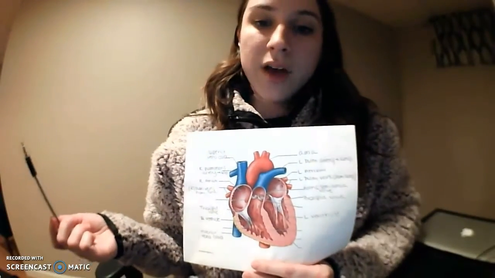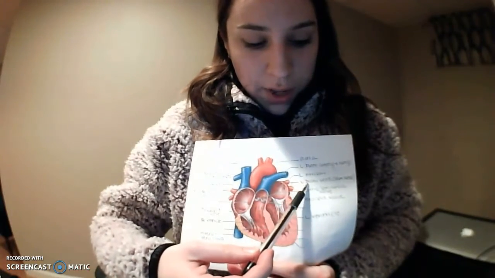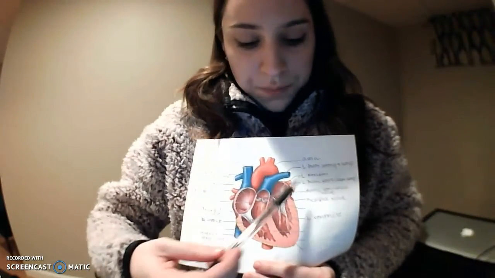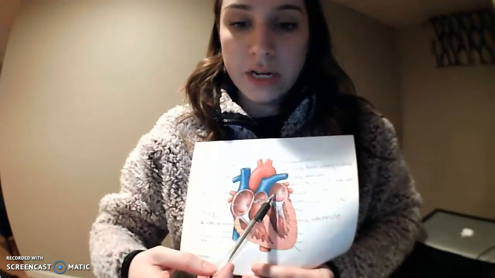Once the blood is in the lungs, it's going to circulate and it's going to become oxygenated. So when it comes back to the heart, you have oxygenated blood that's going to come in through the left and the right pulmonary veins. And then the blood is going to go into the left atrium.